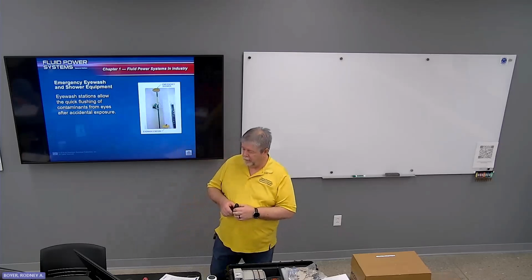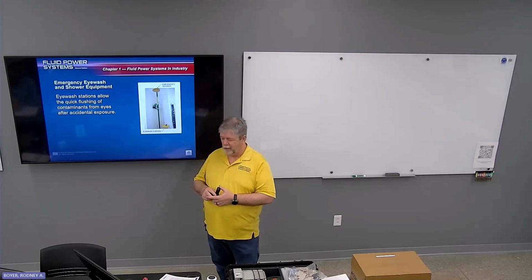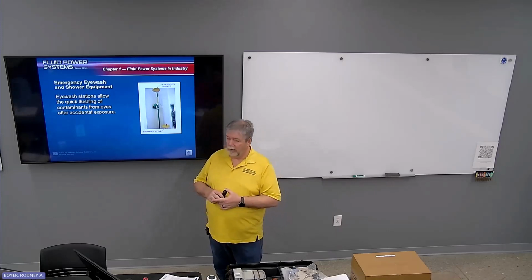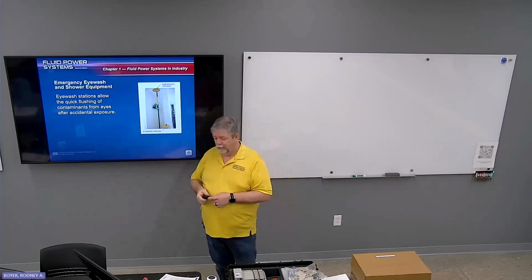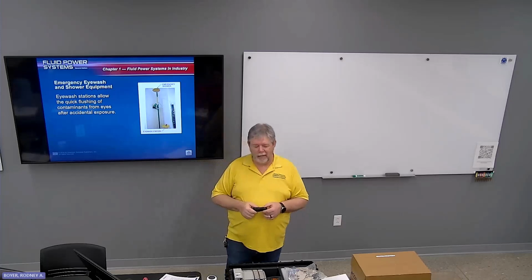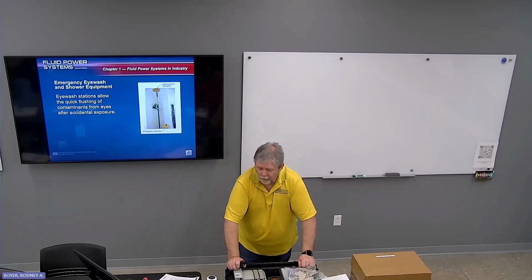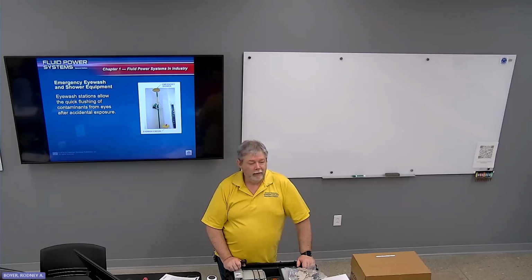Emergency eye wash and shower equipment. An eye wash station allows quick flushing of contaminants from the eyes after accidental exposure, or your whole body if you happen to be standing under the shower. We do have a couple of safety shower and eye wash stations out here in High Bay. The only thing out there that I know of that you would need to use the shower for would be when we're doing the hydraulics, if the line happens to rupture. But we're not going to have them on long enough for the oil to get hot, so you don't have to worry about getting burned by it or anything. It's just really messy.